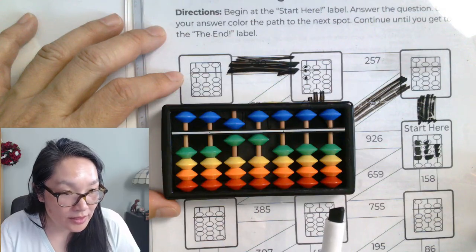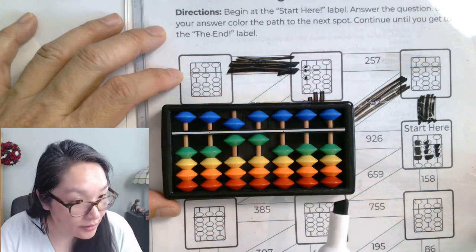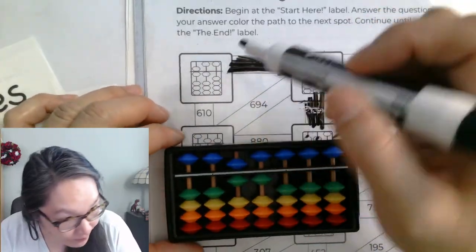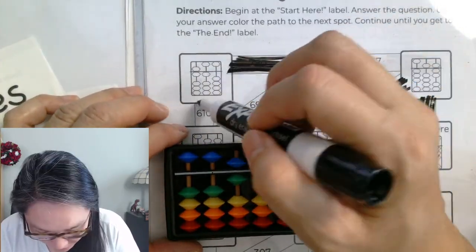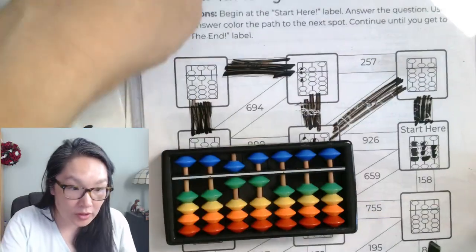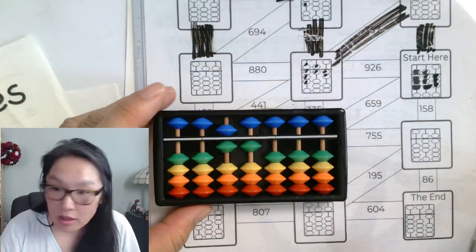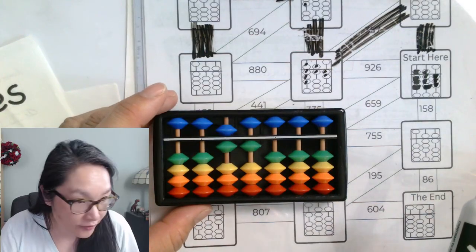What number do we think this is? 610. Yes, good. Makes sense, right? 610? Yep. Great. Thank you, Destiny. Thank you, Ashton. So we're going to keep going. We're going to go all the way to the end, and then after that we can start doing our adding and subtracting and multiplication and division on the abacus.